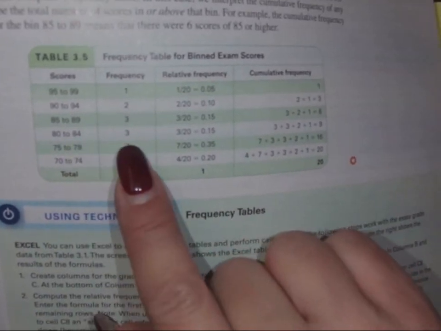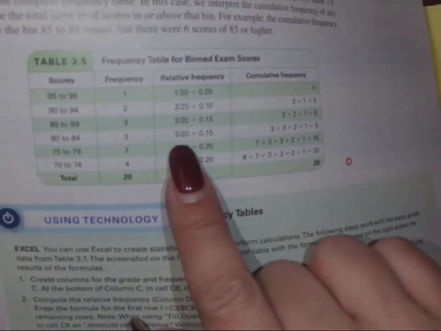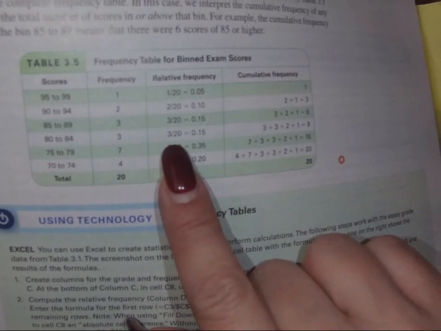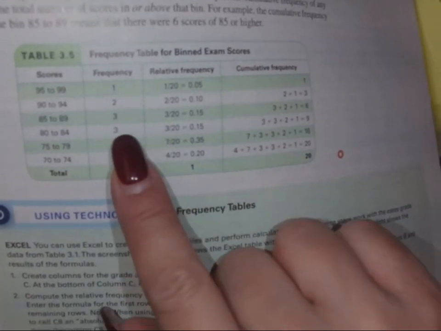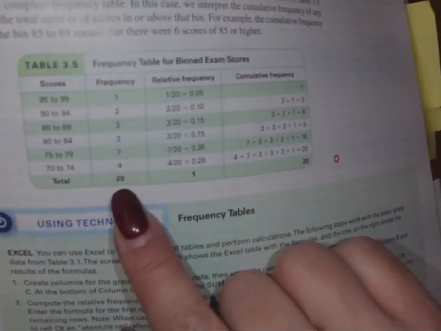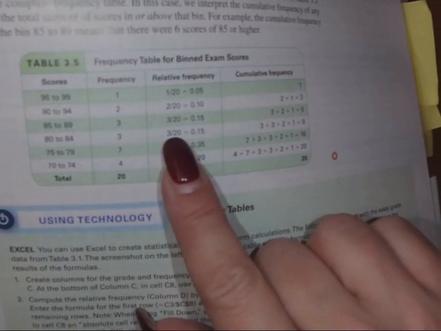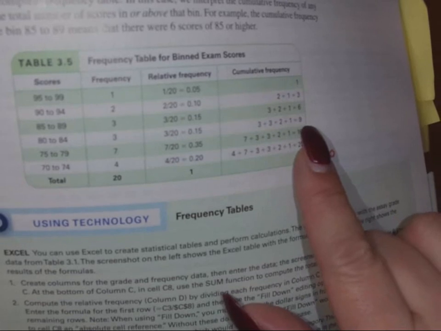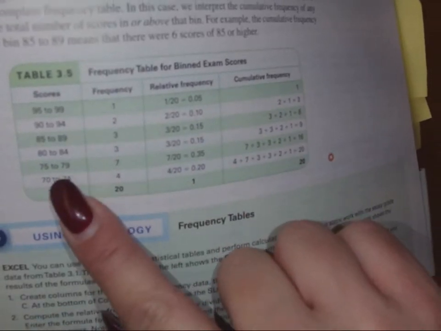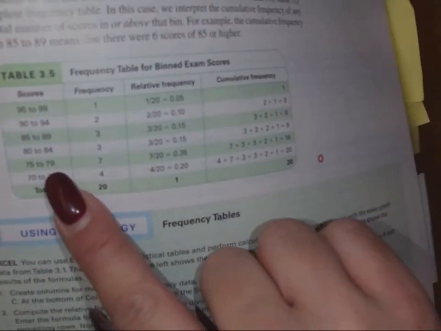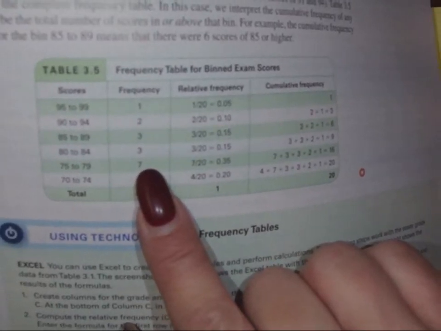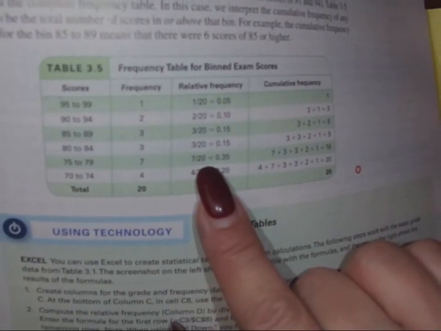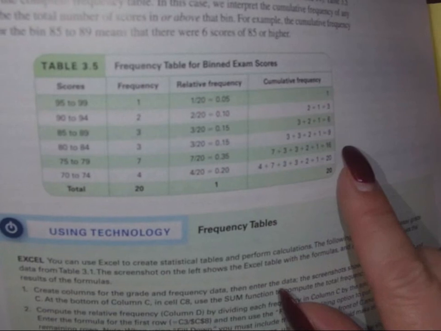80 to 84, they're saying there were 3 of those. That's 3 out of 20 for the relative frequency. Again, that's the number in the frequency divided by the total. That's how they're getting their relative frequency. Add them all up, 3 plus 3 plus 2 plus 1, that's a 9. This one has the most, 75 to 79. There were 7 of those people. That's 7 out of 20. And added all of those up, that's a cumulative of 16.